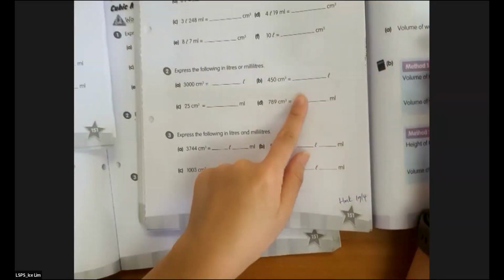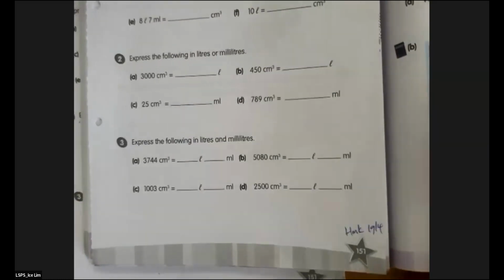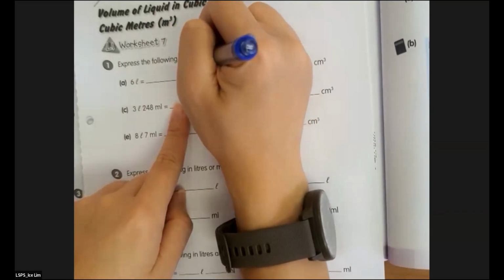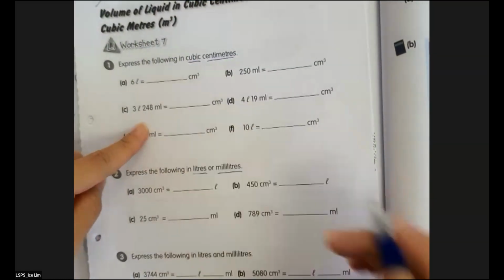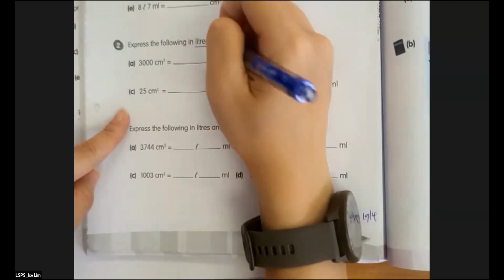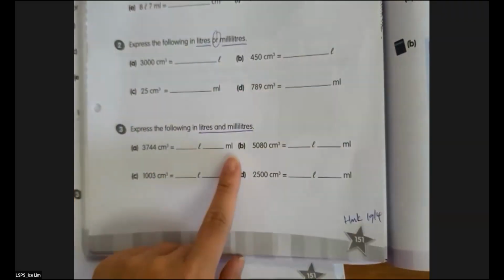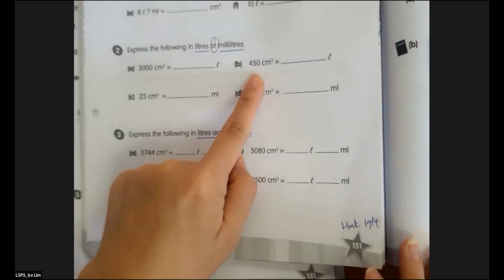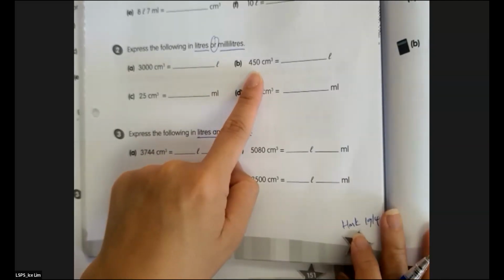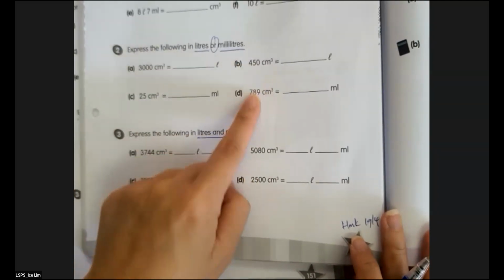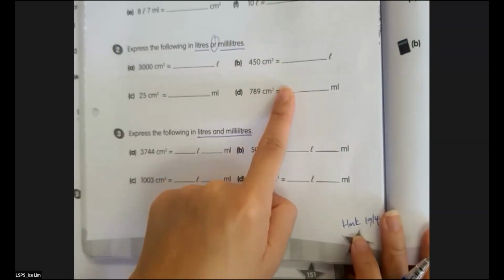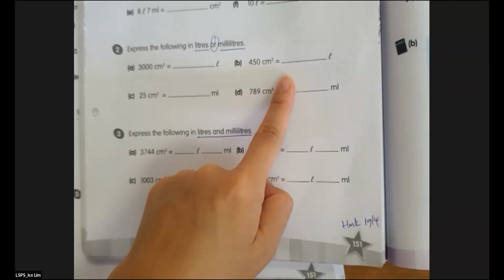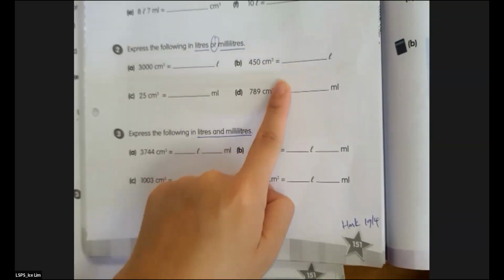So here, as indicated, express the following measurements in cubic centimeters, liters or milliliters, or the word is 'or', and then the last one, liters and milliliters. So for this one here, I'll help you out. If you're struggling with this, I'll just help you with this one, okay? Are you listening? Can I continue? I'll just help you with this too.